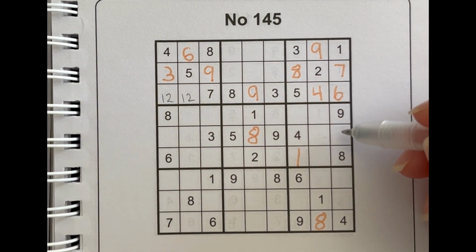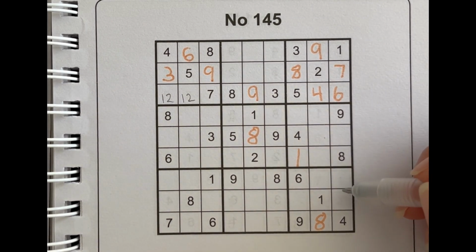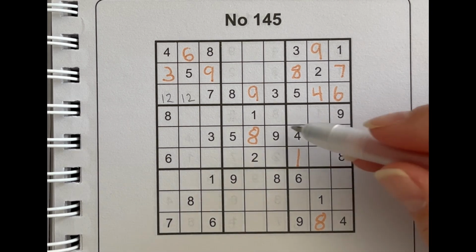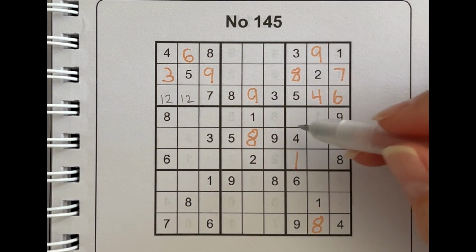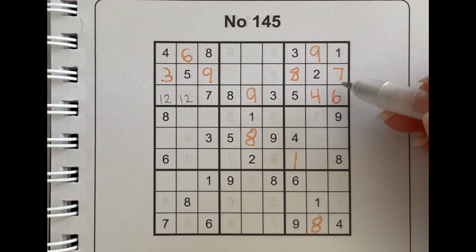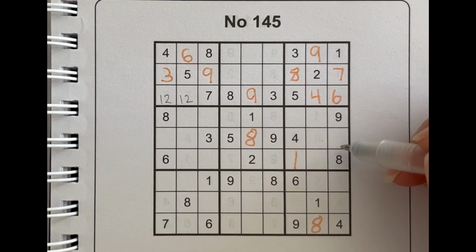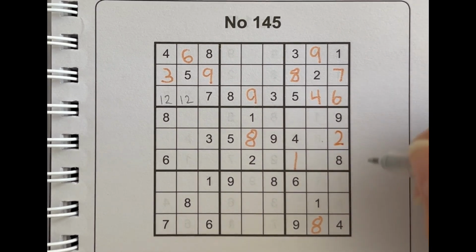Okay, in this column, there's a 1. Then this, or this could be a 2. And for 3, there's a 3 in this row. But this or this could be 3 and 4. And for a 5, there's a 5 in this row. So this or this could be 5, and then 6 and 7, 8, 9. So the only thing that could go here is a 2. And these will be 3 or 5.